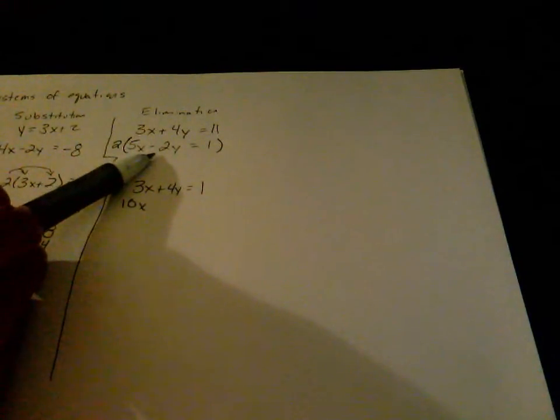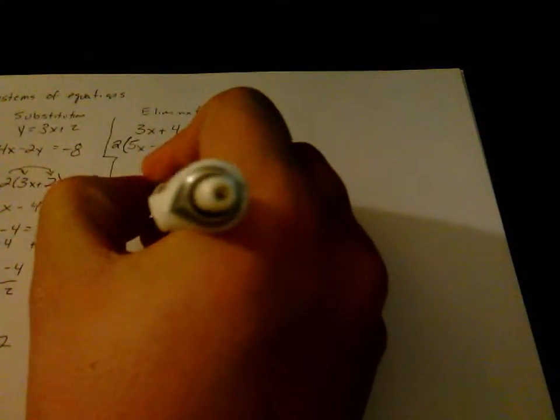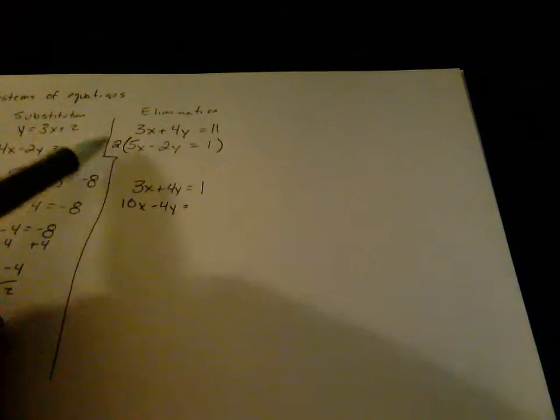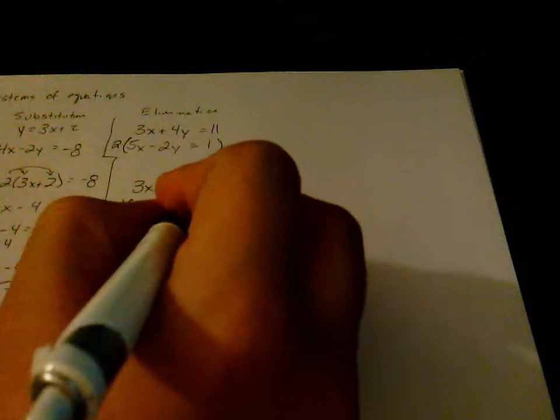So first you're going to take this 2, you're going to multiply this 5. Well, that's going to give us 10. You're going to take this 2 and multiply this negative 2. That's going to give us negative 4y. And then we're going to take this 2 and we're going to multiply this 1. That's going to give us 2. Okay?